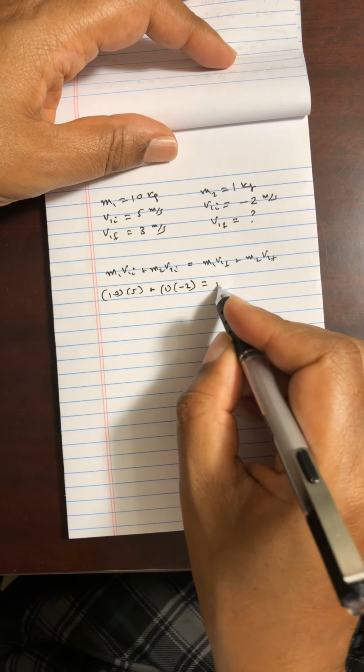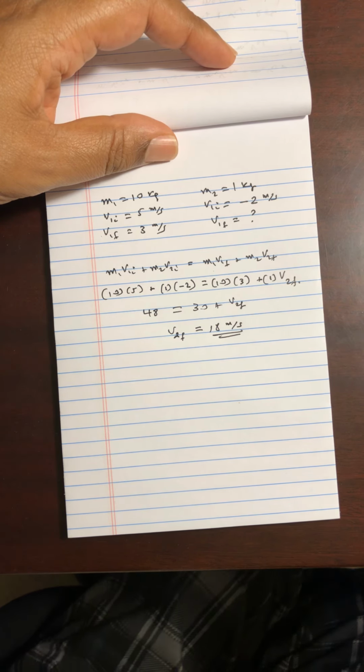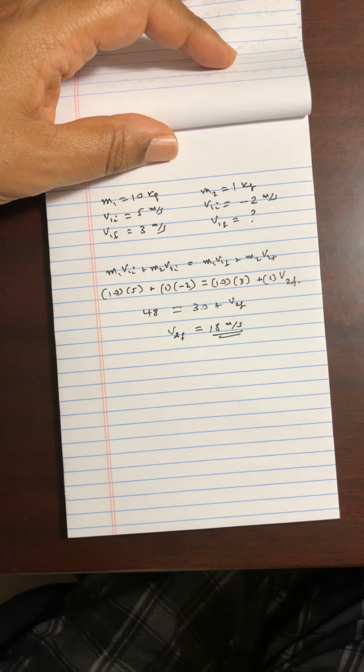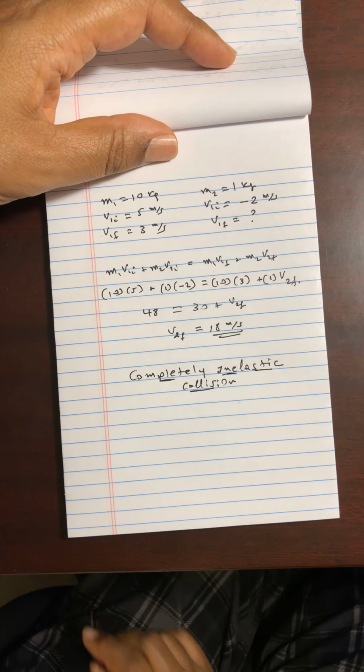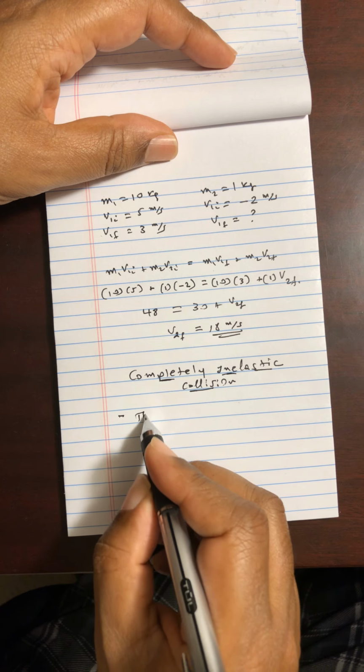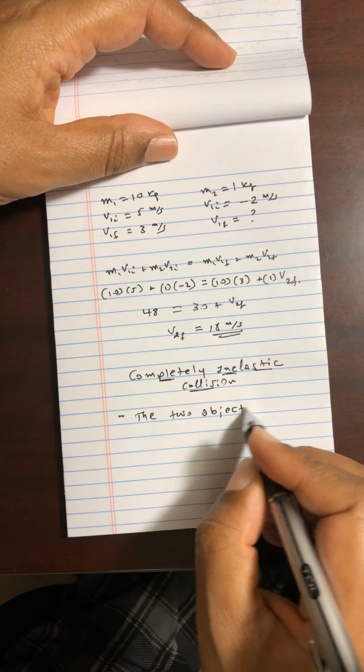Okay, all right. Now we're going to look at two extreme types of collisions. They're called completely elastic and completely inelastic collisions. So we're going to start with the completely inelastic collision. Now this is a collision where the two objects stick together after the collision.